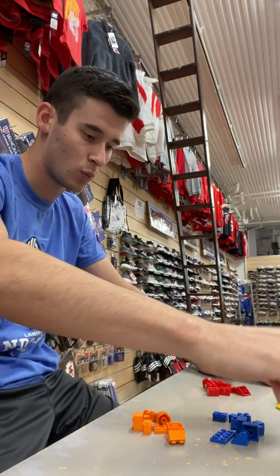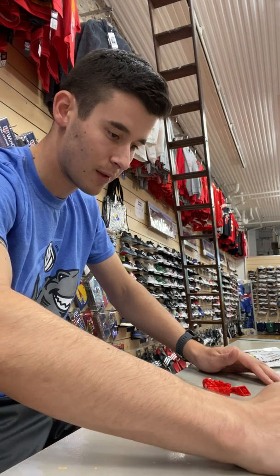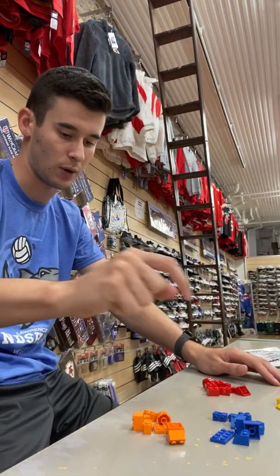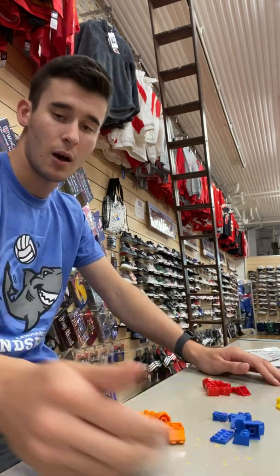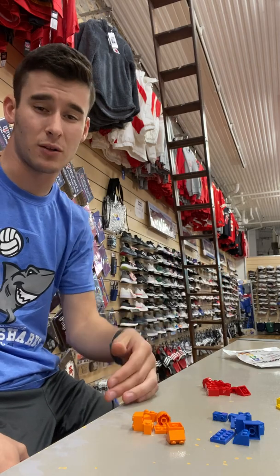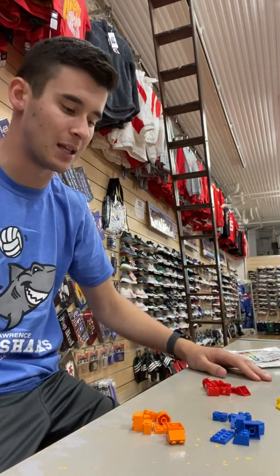So green has 1, 2, 3, 4, 5, 6, 7, 8, 9, 10. Let's just say each color has 10, so 20, 30, 40, 50. So they have 10 of 50. They would take that number and simplify it down, so probably 1/5. And then they could do that with all the different kinds of fractions too.